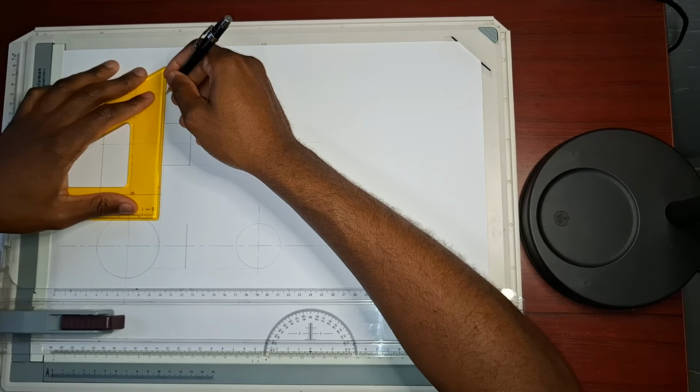You put it right here, you mark and you mark. You put it right here, you mark and you mark. Just like that. Then you can join it.